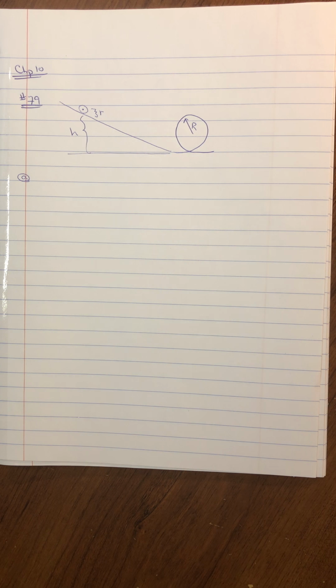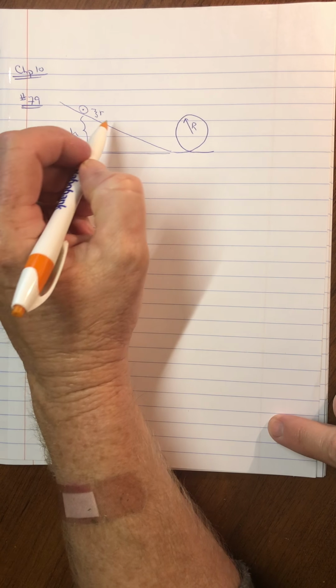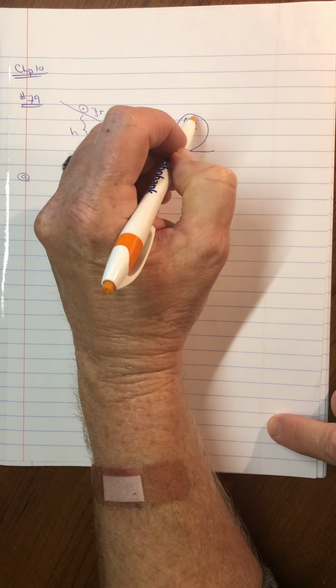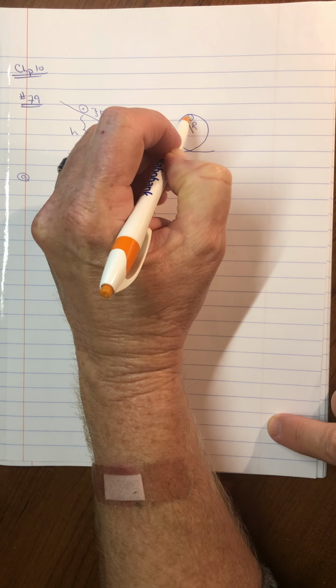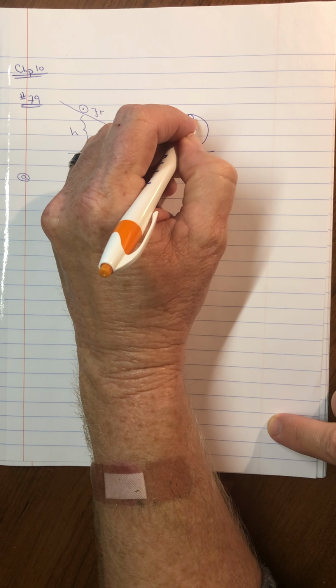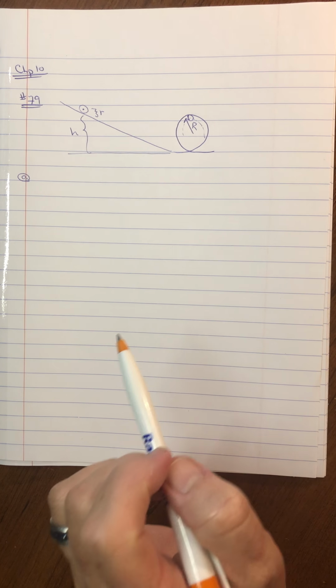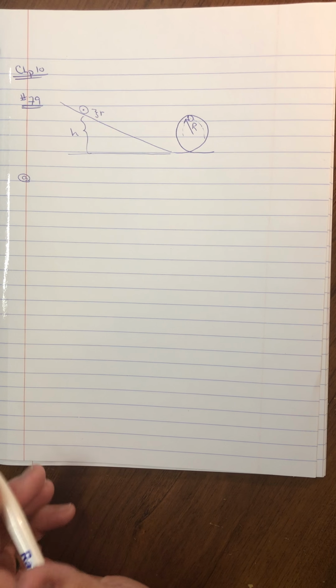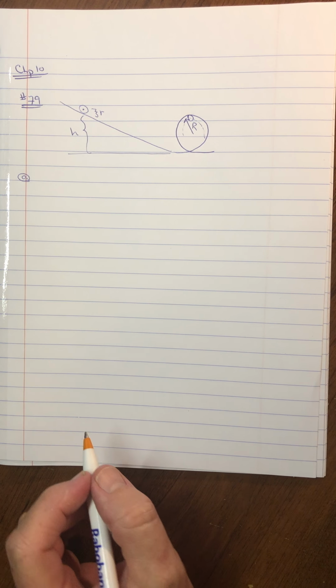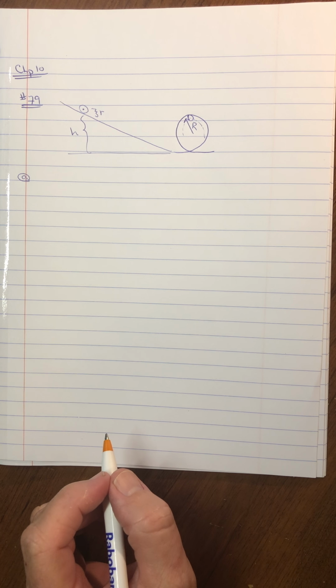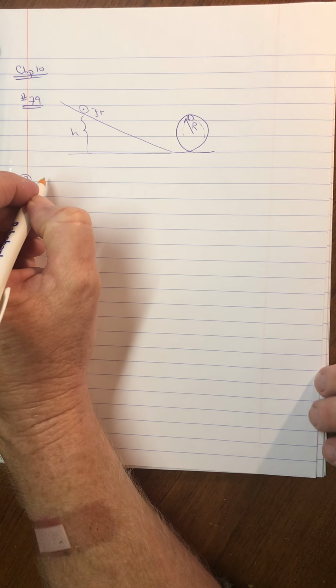Okay, so to complete the loop, you've got to be going fast enough that when you go around, and particularly here when you're upside down, you have enough speed that your centripetal force, so we're going to end up going back to chapter 6 on this, is enough to hold you up there. But let's start with the first part.